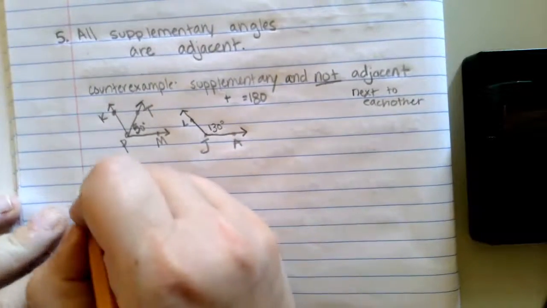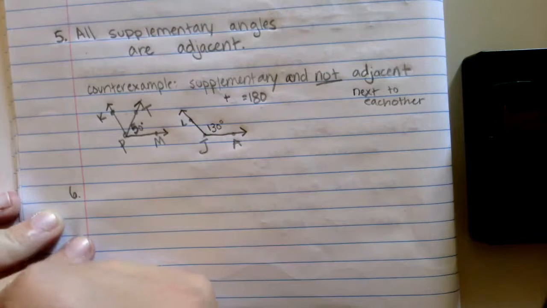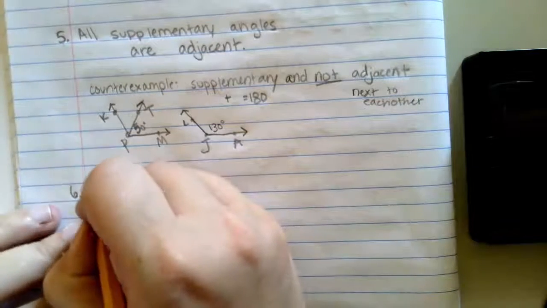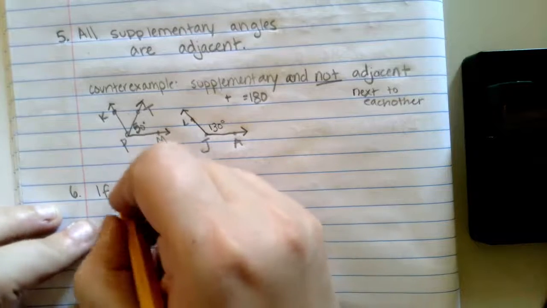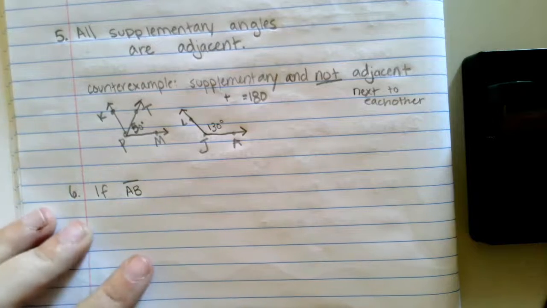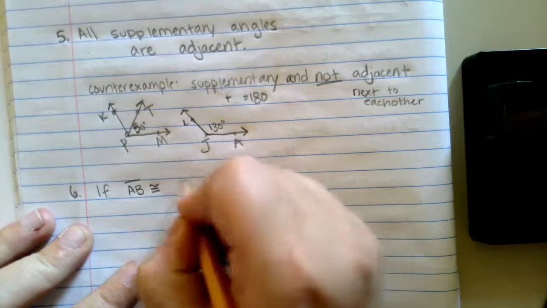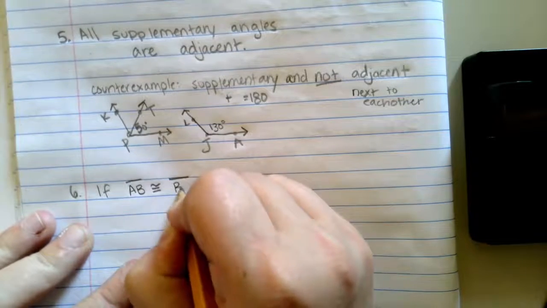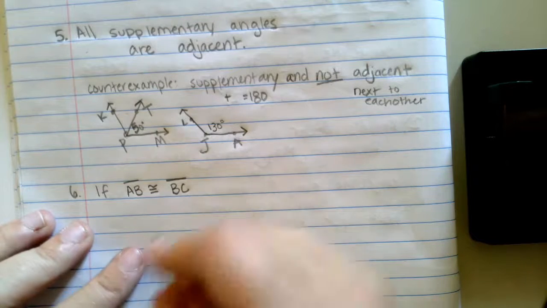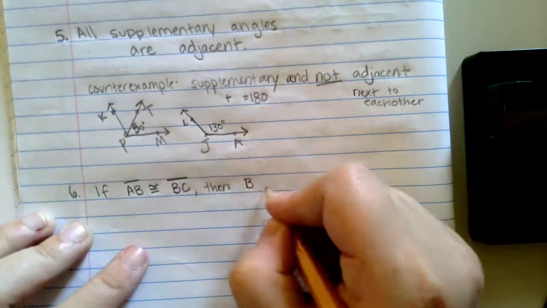All right, last one. Number 6. Last one. All right. If segment AB is congruent to segment BC, and then B is a midpoint.